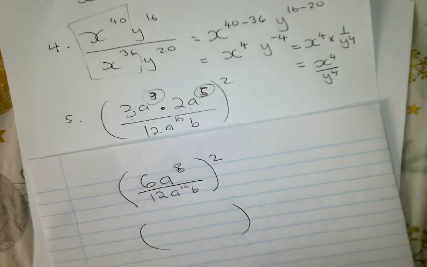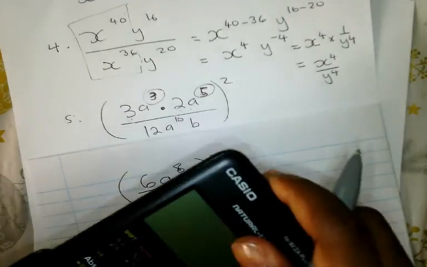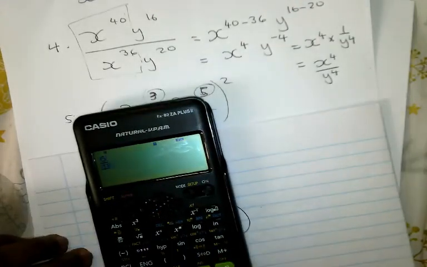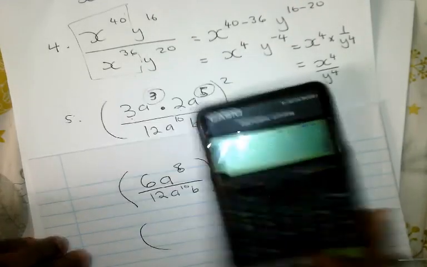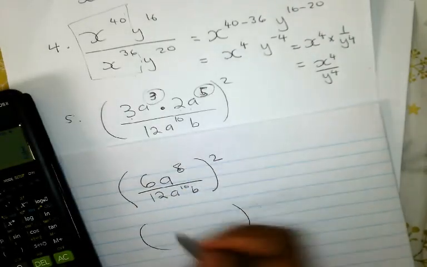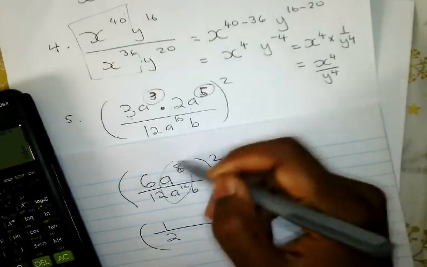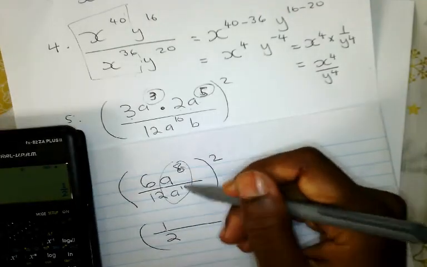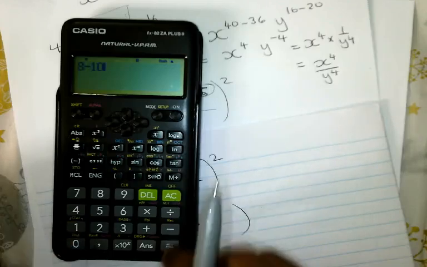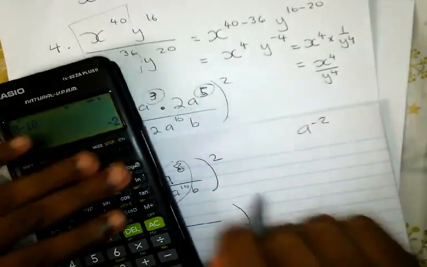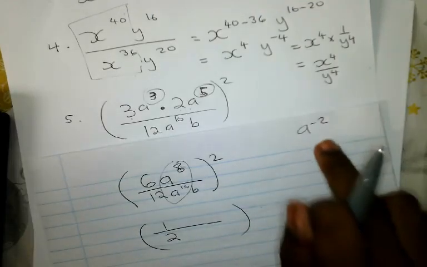6 over 12 is going to become how much? Half. Let me just do it here so that you see. So 6 over 12 becomes 1 over 2. So this actually simplifies to 1 over 2. What about this one? 8 minus 10. 8 minus 10 becomes negative 2. So I've got a negative 2. If I want to write this as a positive exponent, I'm going to write it underneath.